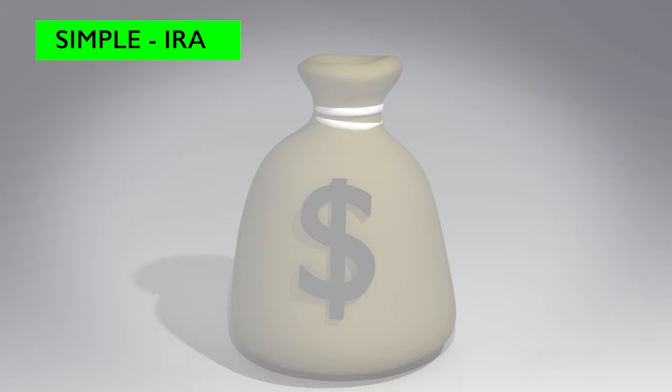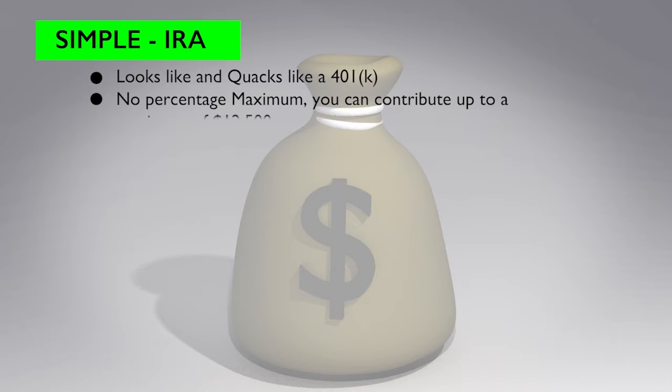The Simple IRA is a small company's version of a 401k. It looks and quacks like a 401k, but has a number of features that make it simple for the employer. With a Simple IRA, there is no percentage maximum contribution, which means you can contribute up to 100% of your pay to a maximum of $12,500.